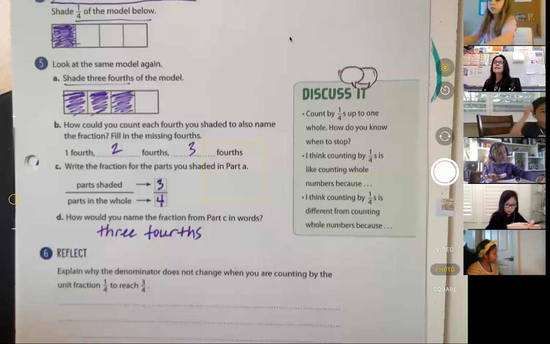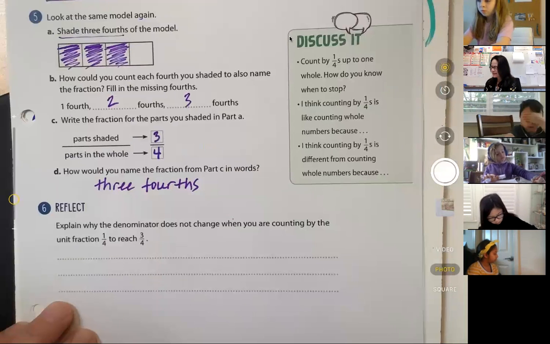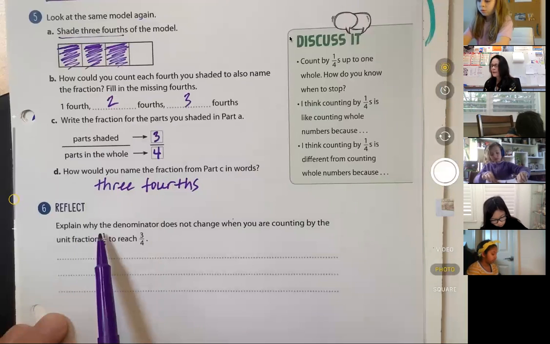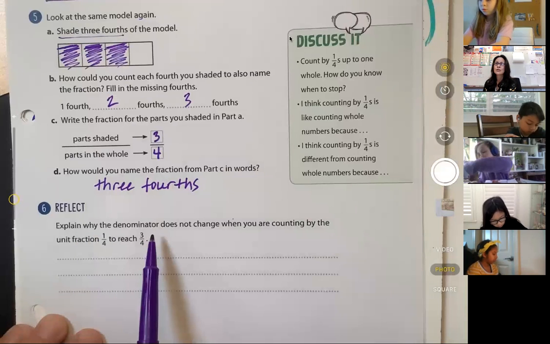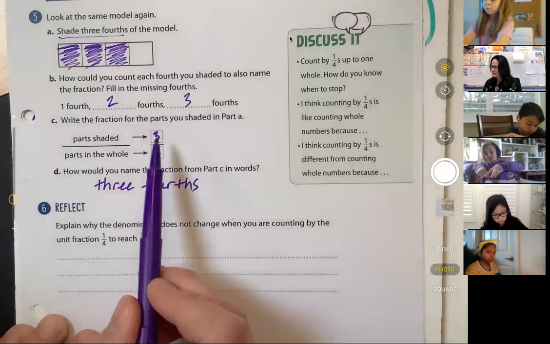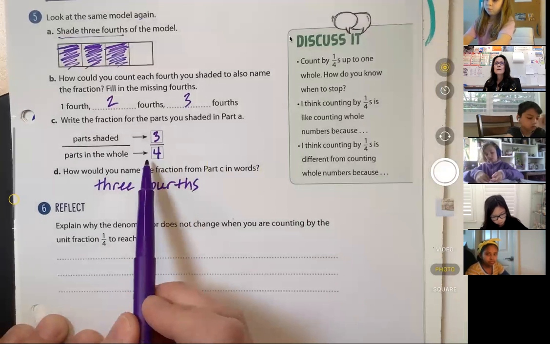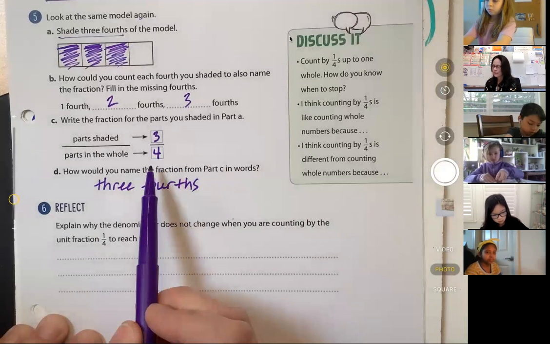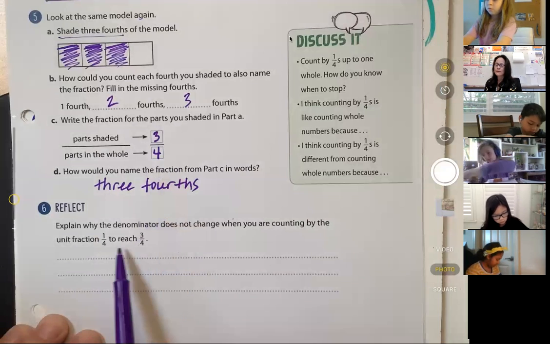In question 6, down at the bottom, it is asking us to explain why the denominator does not change when you are counting by the unit fraction 1/4 to reach 3/4.